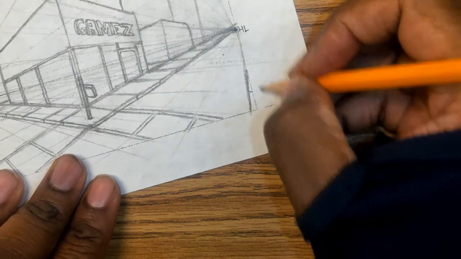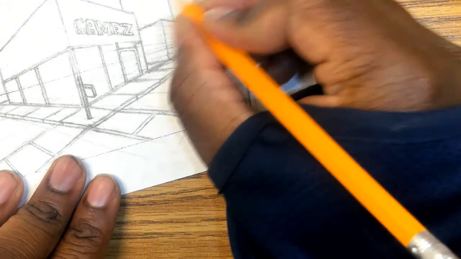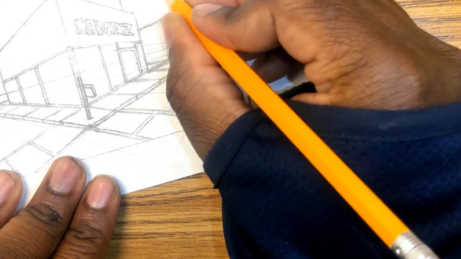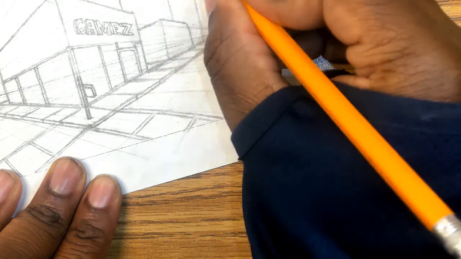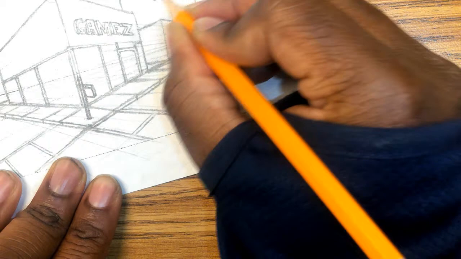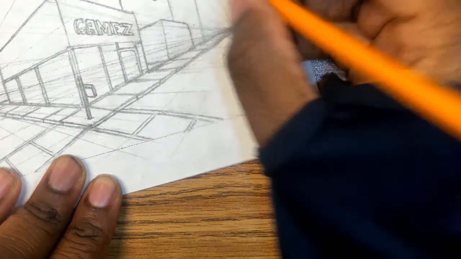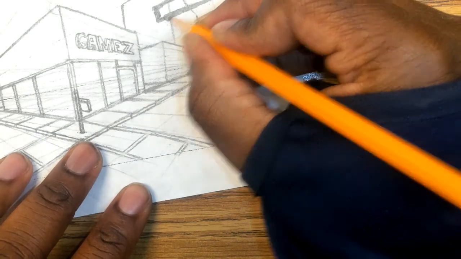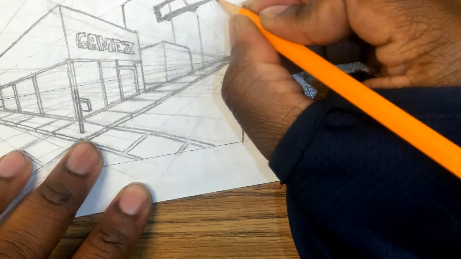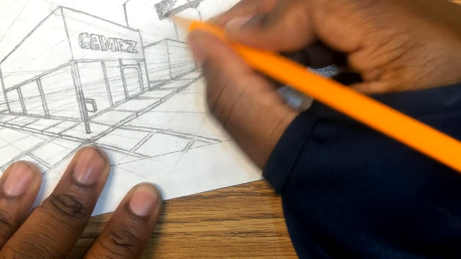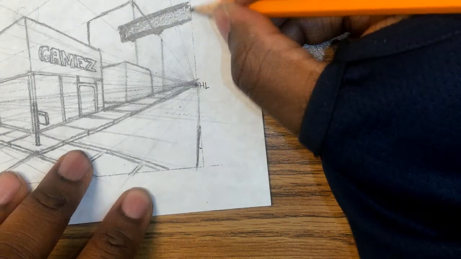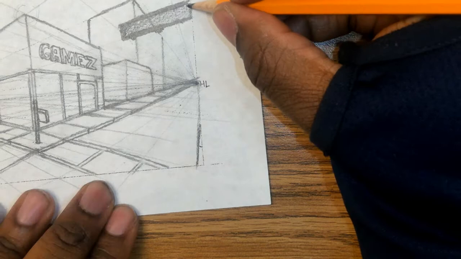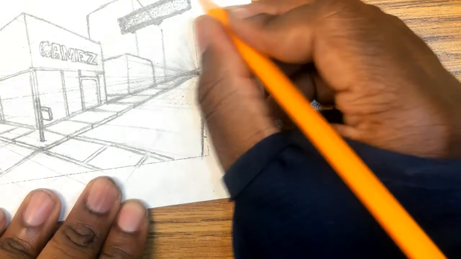So really, it would be about here. Now we have a foreground element. As with a foreground element, it's going to have a thicker outline since it's closer to the viewer. That one would just be going off the page.